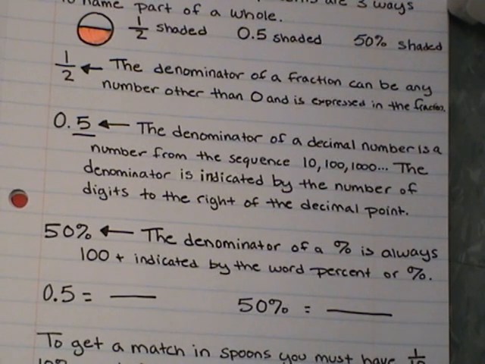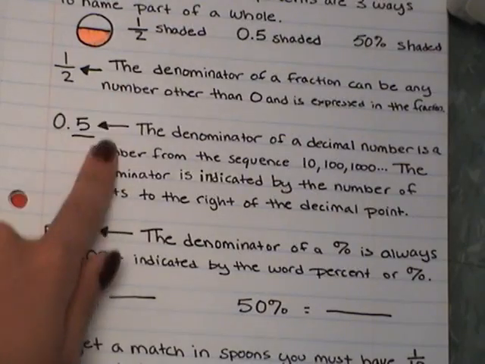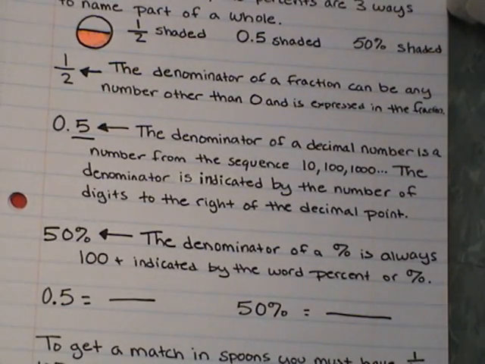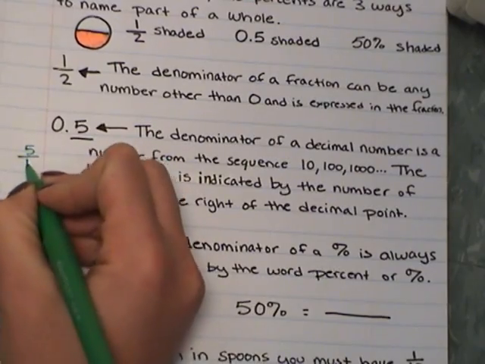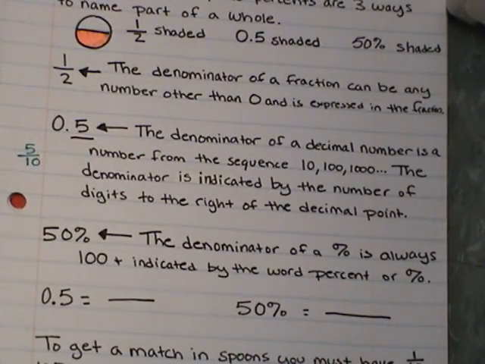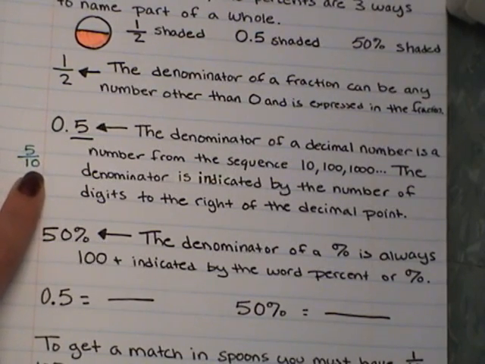Now when we're talking about the denominator of a decimal, we're coming down here. The denominator of a decimal number is a number from the sequence 10, 100, and 1,000. And you can remember that because our decimal numbers are called tenths, hundredths, thousandths. The denominator is indicated by the number of digits to the right of the decimal point. So if we are dealing with one number to the right of the decimal point, we would put this number over 10, 5 over 10. And it should kind of come naturally to you because this is called 5/10. So the denominator is already in the name of our fraction.